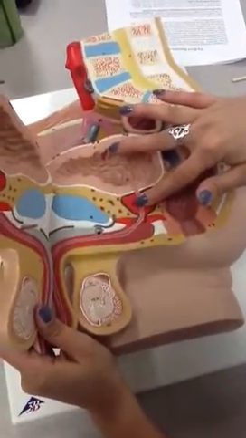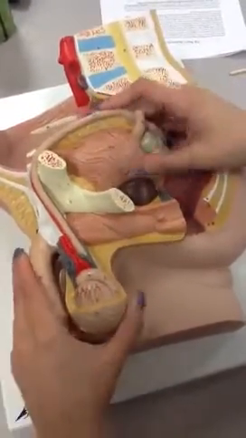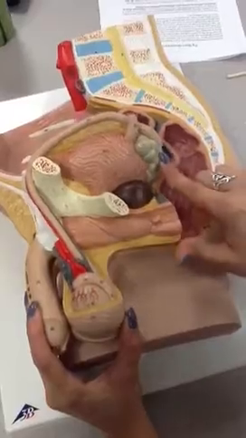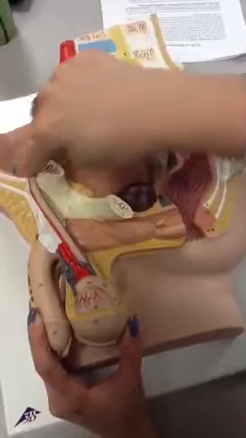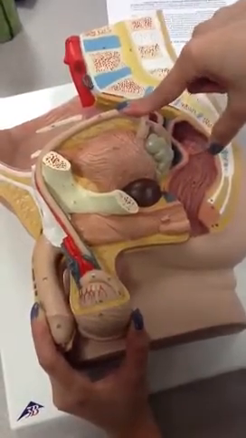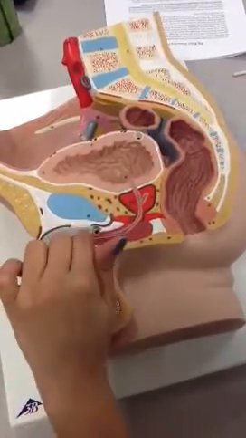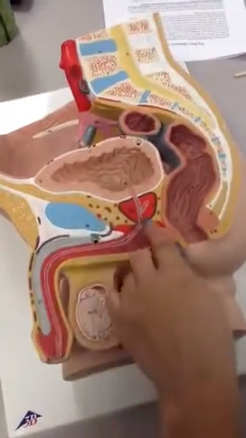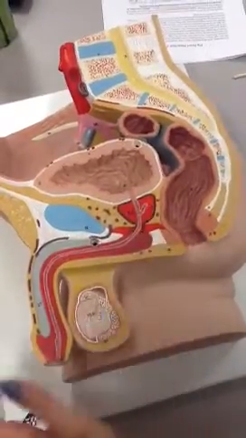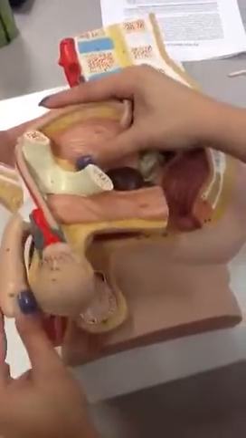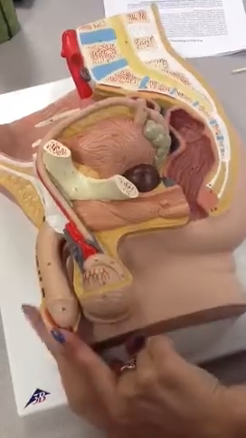And then we have the seminal vesicle, which is right here on the outside. And then we have the ductus deferens, which is 18, which is this big tube right here. And the penile urethra is the urethra that runs through the penis. And then we have the prostatic urethra, which runs through the prostate. The external urethral meatus is the opening. Go back together. It's the opening down here.